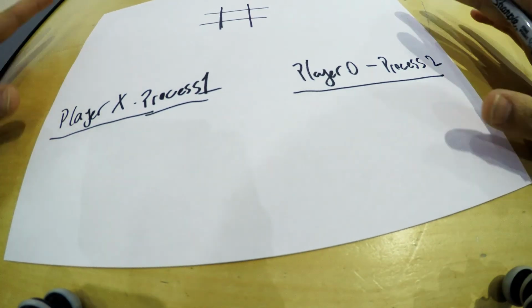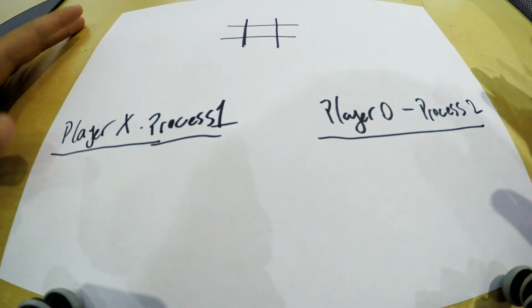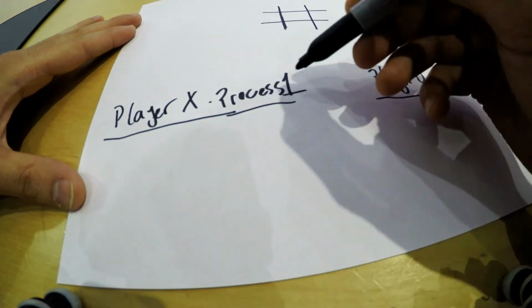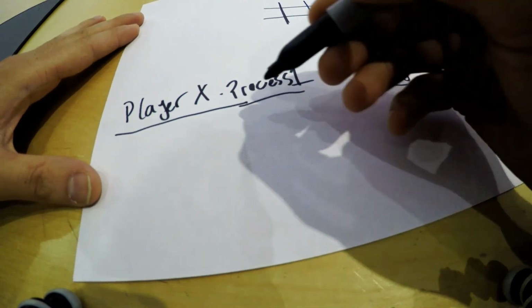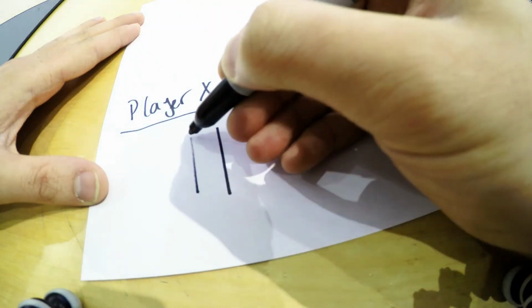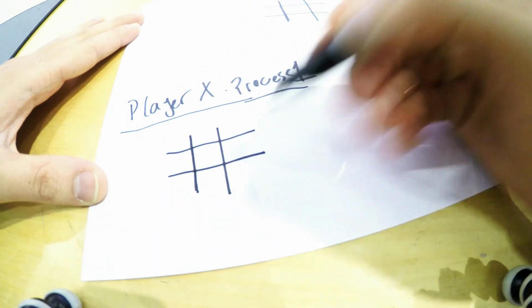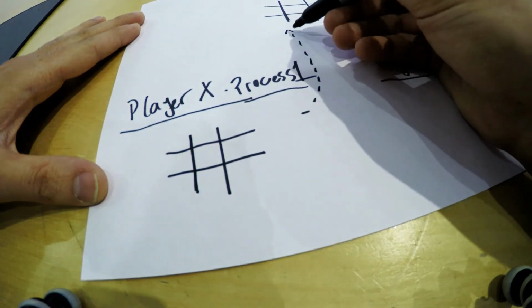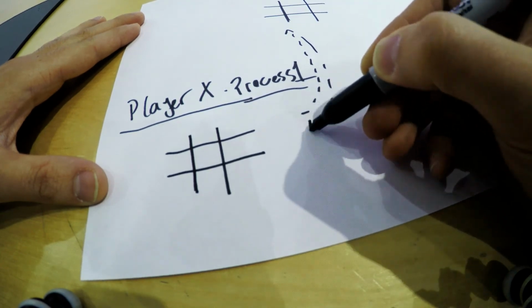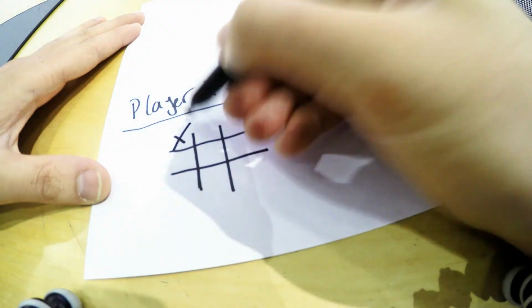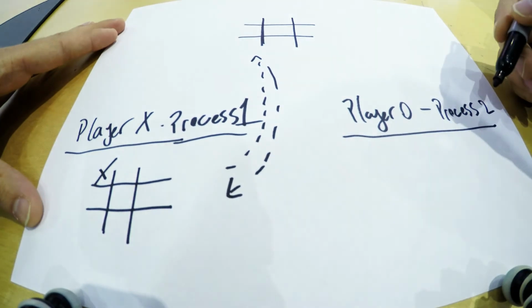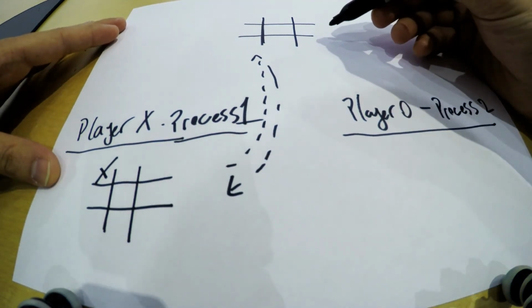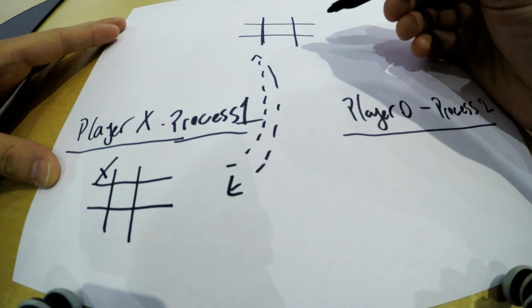Okay. Now, this setup is the same. Now, what changes is that during the time that process 1 is adding its value, so it's going there, picking it up, bringing it back, and then putting this X, player O cannot change the table.